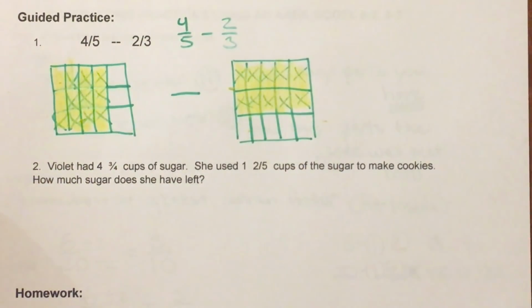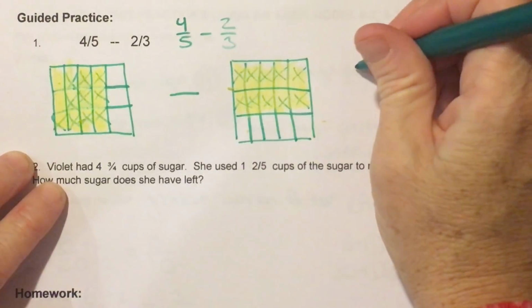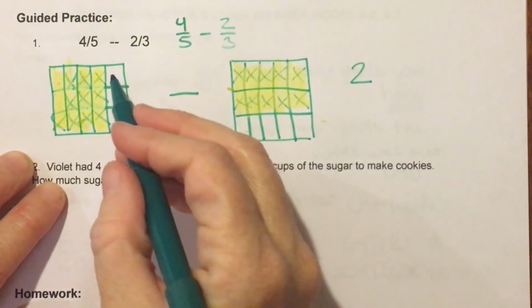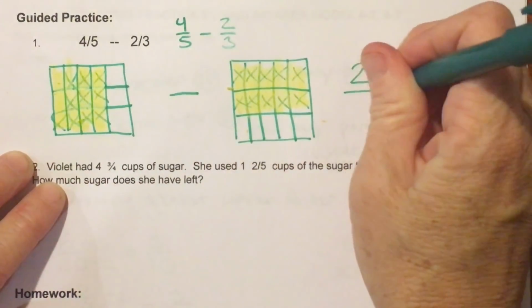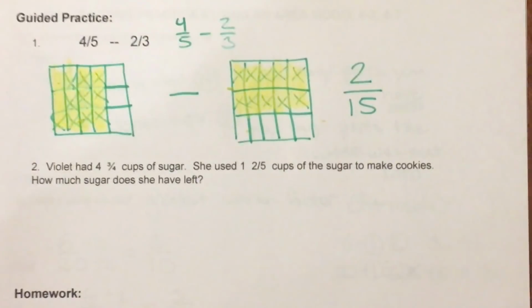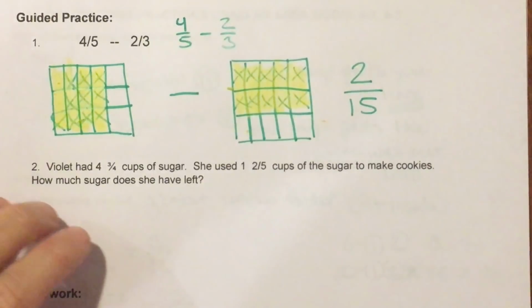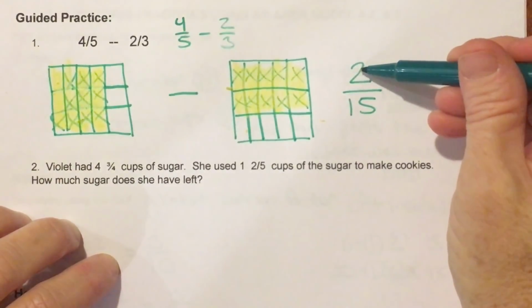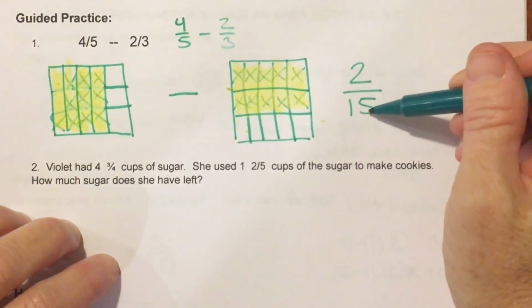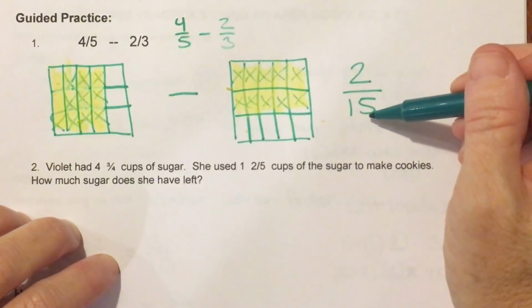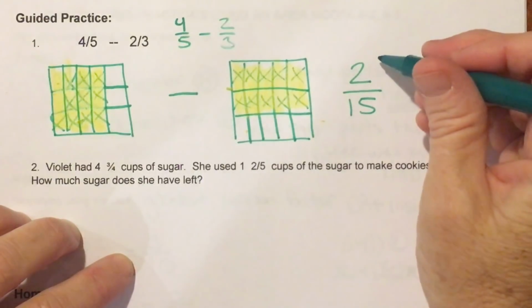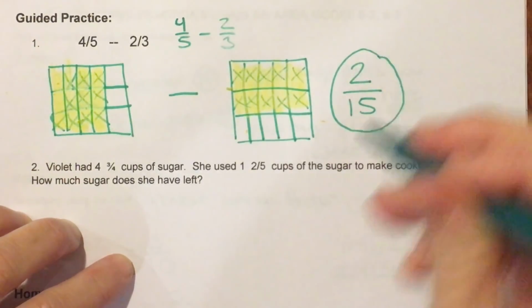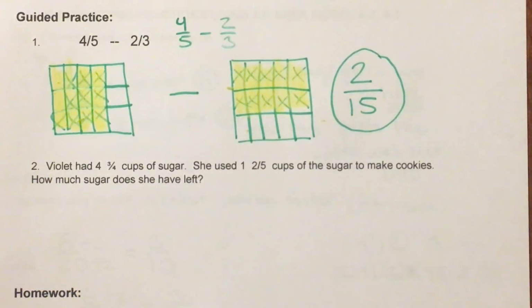And what am I left with? I'm left with 2 pieces out of, well, this is 3 by 5 is 15. Okay, so now our last step is to simplify, and I'm going to check in my head. Is 2 my GCF? Does 2 fit into 2? Yep. Does it fit into 15? Nope, not perfectly. And then 1 works, but 1 doesn't help us. So that means I can't simplify it, and that is my answer.